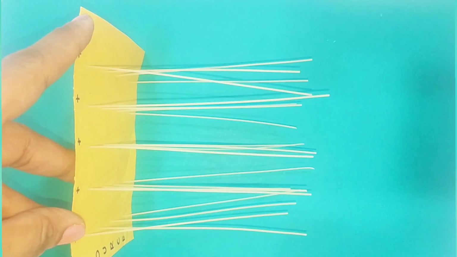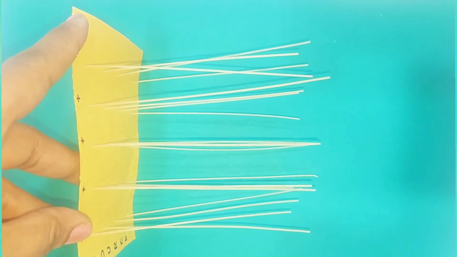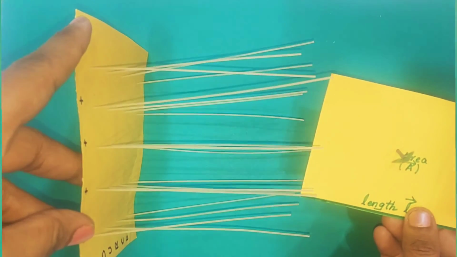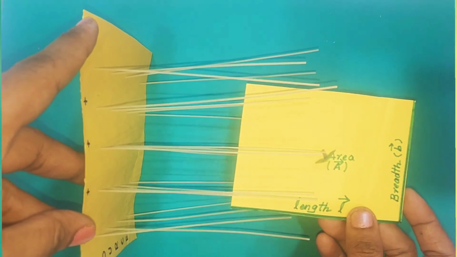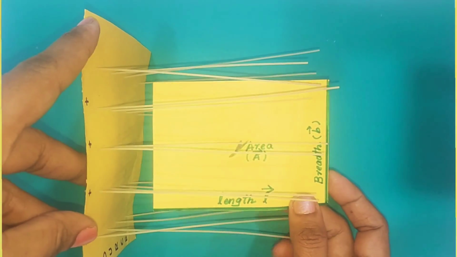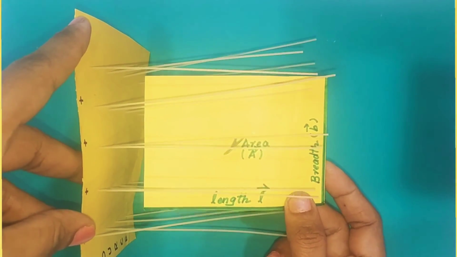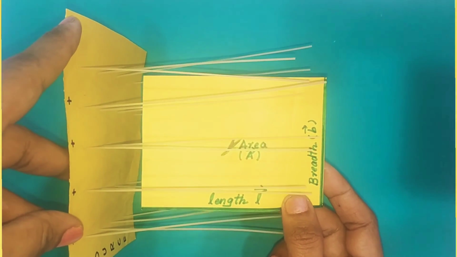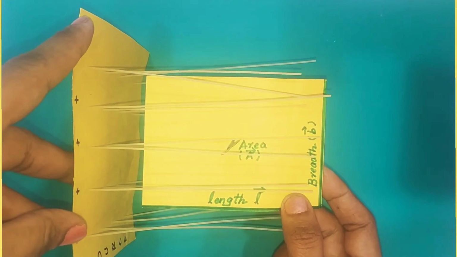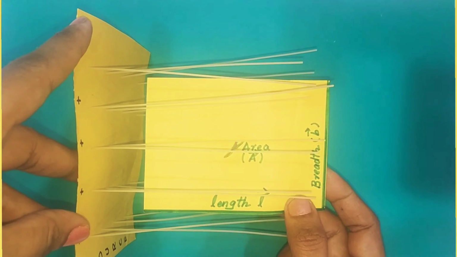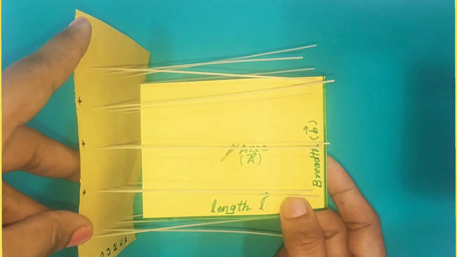I have a source producing uniform electric field. Now I am going to place a rectangular area element that is parallel to the electric field line. Here you see the area element and the electric field lines are parallel to each other. Now what about the direction?